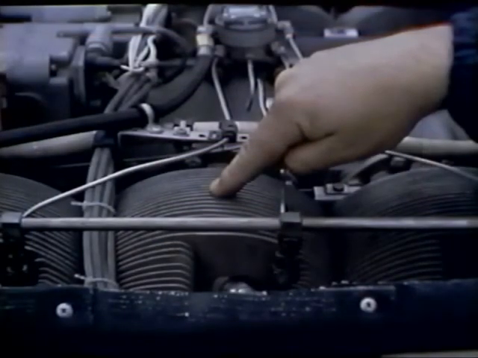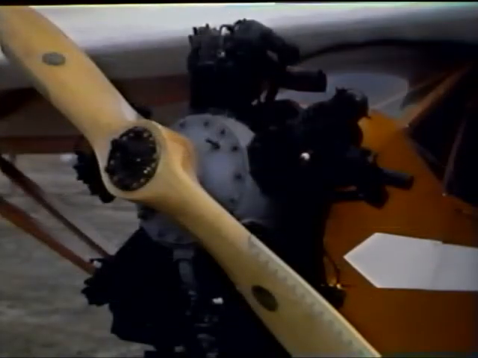But the more popular system today is air cooling. Here, cylinders are finned to increase their surface area, and air flowing over them absorbs the heat directly. In a low-powered engine, enough heat can be removed from the cylinders by simply allowing the air to flow over them.